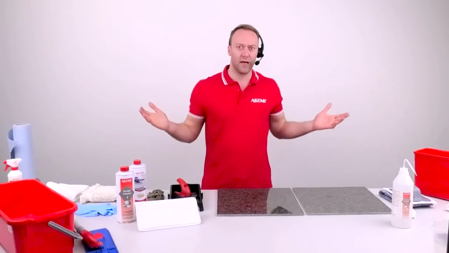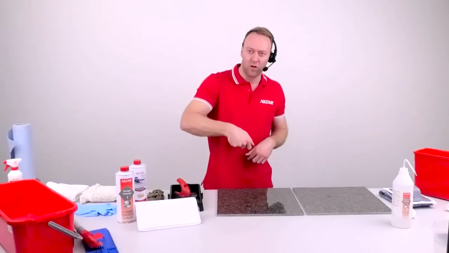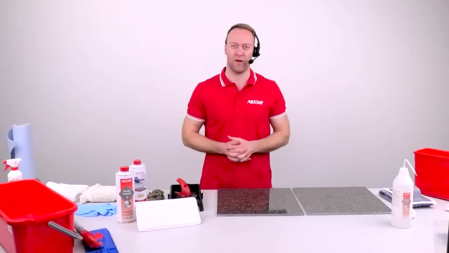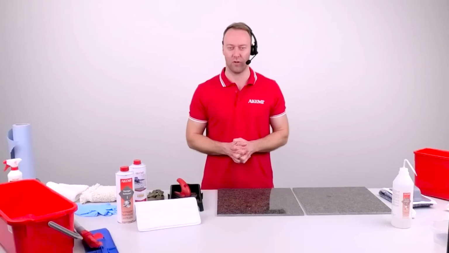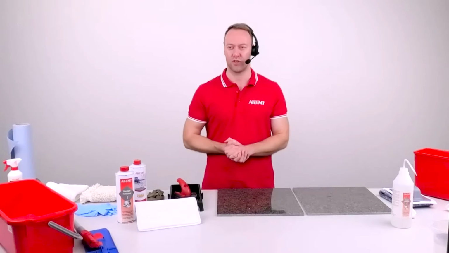With the acid-based cleaner, it's the same, but add to the water just a few drops of an alkaline, basic cleaner, like our stone cleaner, and then wash the surface.